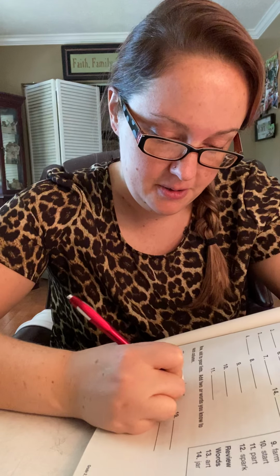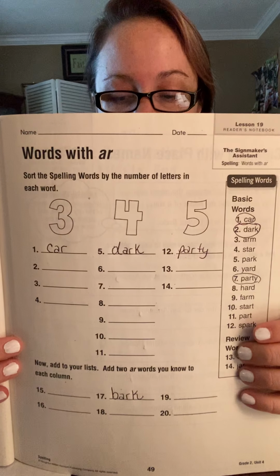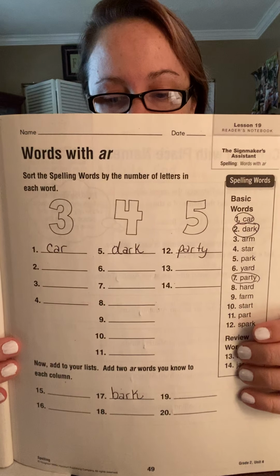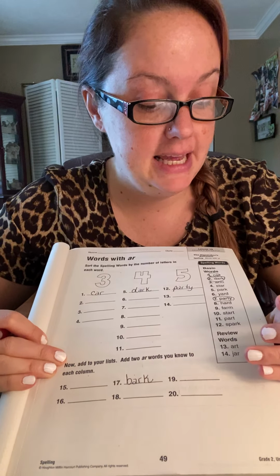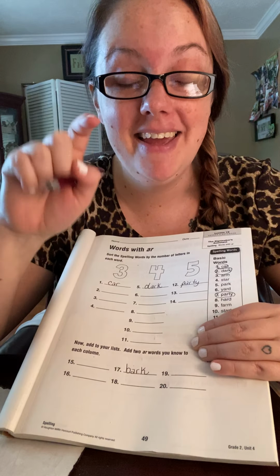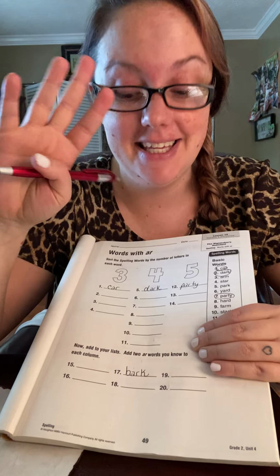You know, I don't see the word bark. B-A-R-K. So that would be under the 4 letters. So I'm going to put that there. What about the word yarn? Y-A-R-N. That would be another 4.